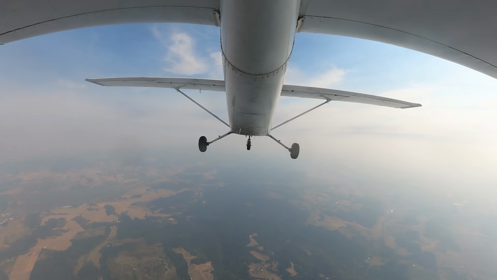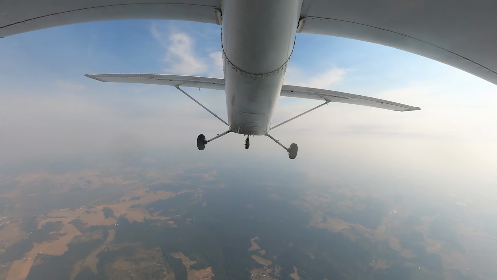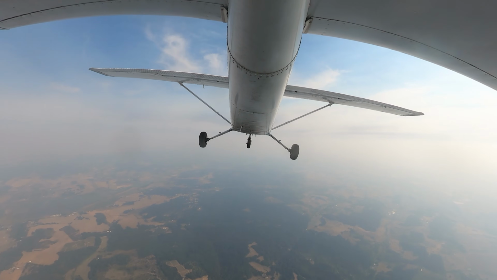All of this to illustrate the importance of, one, proper performance planning, proper understanding of density altitude and high elevation departures, but also just to illustrate the fact that, guys, if you're about to stall, you have only one option, and it is to reduce that angle of attack. Obstacle or no obstacle, pulling up will not help you.